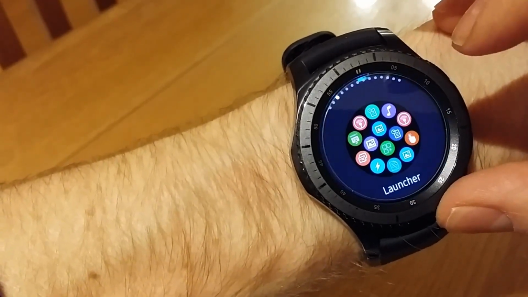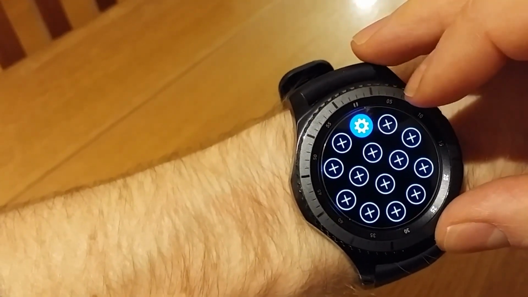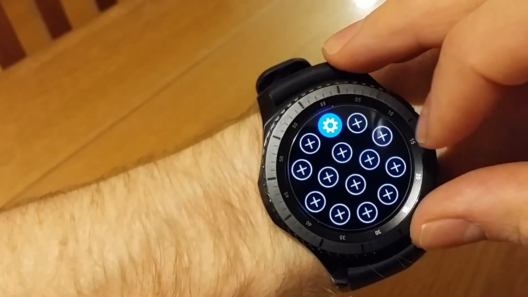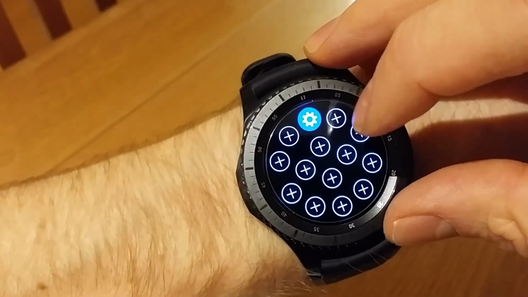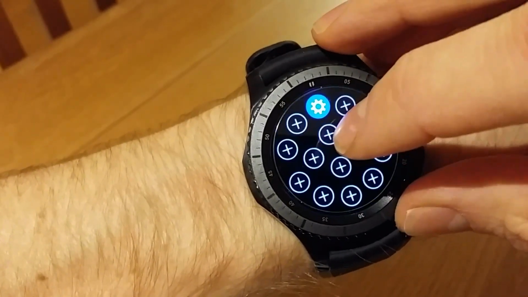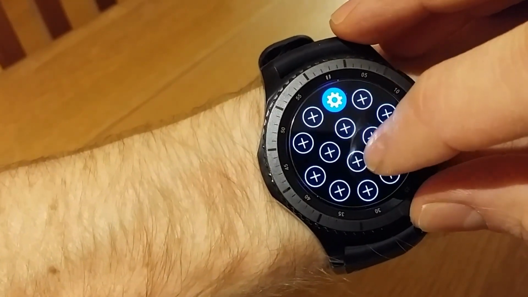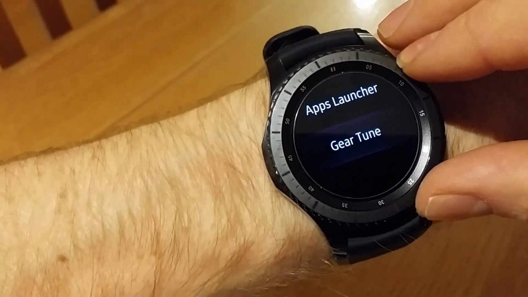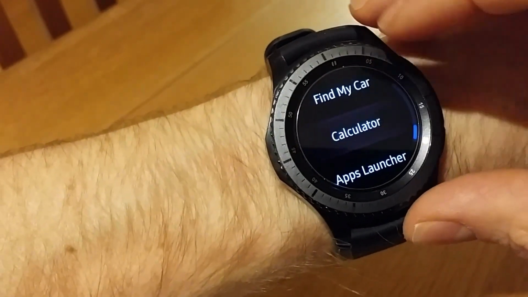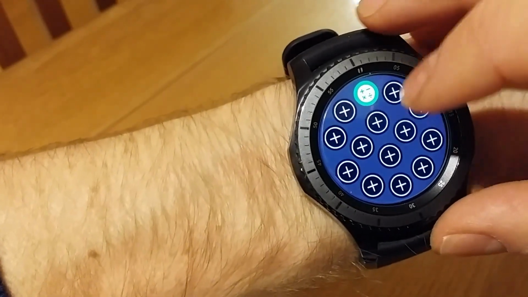So this is it here, you press on Launcher. You can see then you have this array of 14 different app launch locations. I've set settings in there so you can just hit on any one. So let's go ahead here and press on there. And you just pick which one you would like. So calculator, we'll put calculator there. And when you go back, you'll see calculator in place.